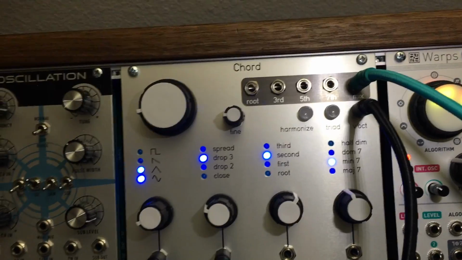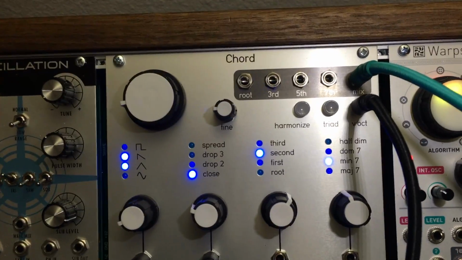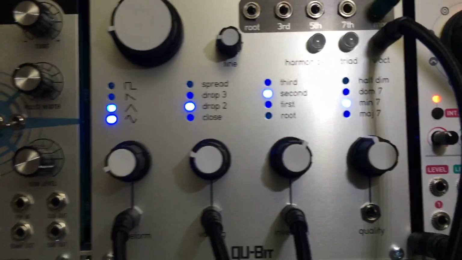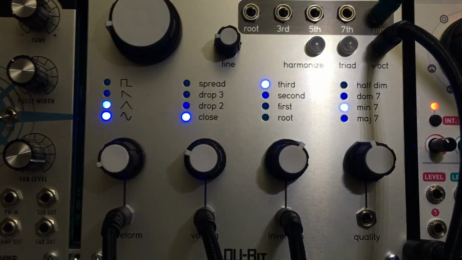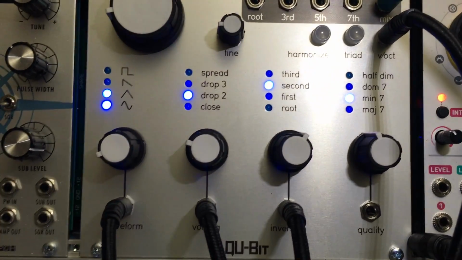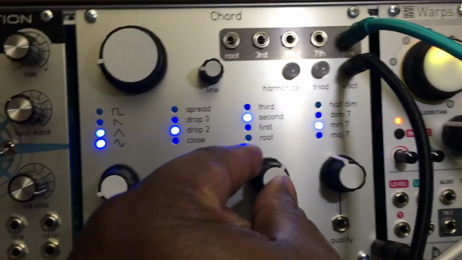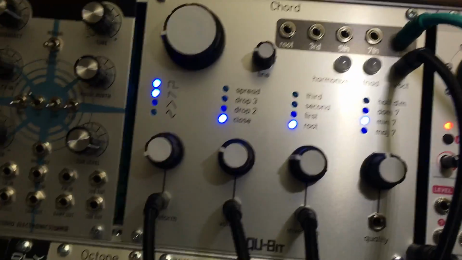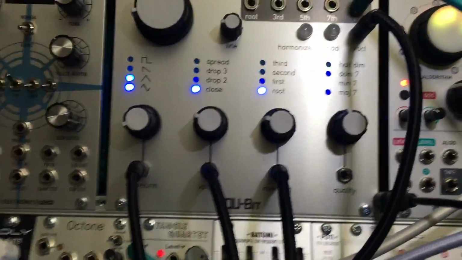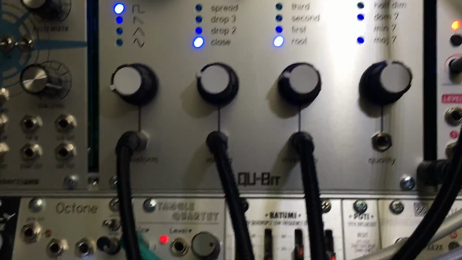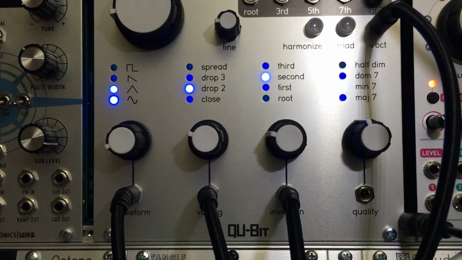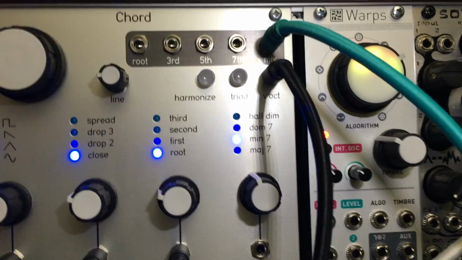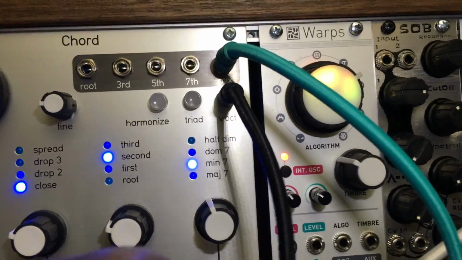All right, so now I'm going to modulate the inversion. Like I said, depending on the position of the knob, you'll get different chord qualities and different inversions or whatever you're modulating. And now we'll modulate chord quality.